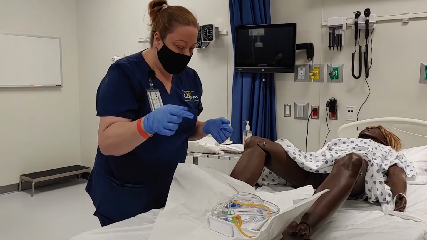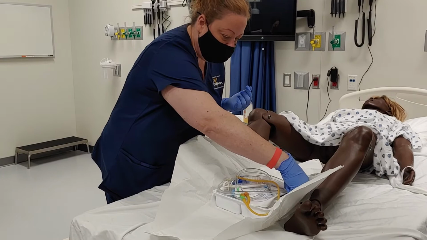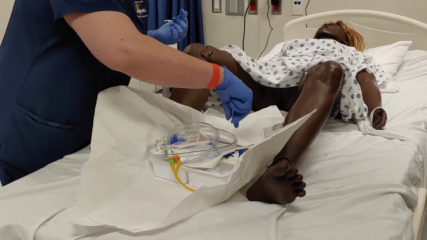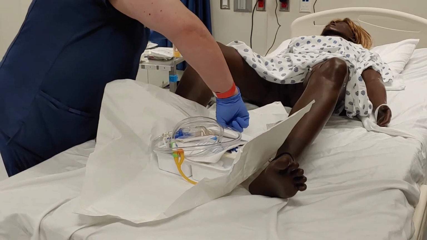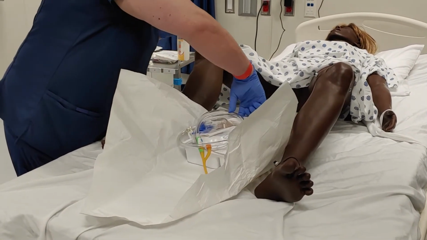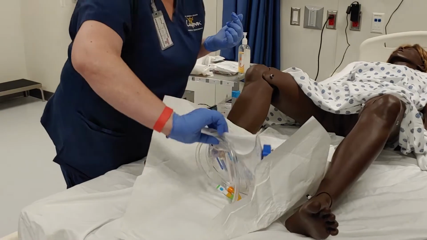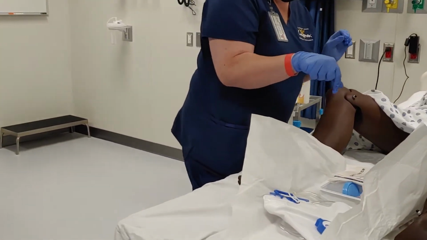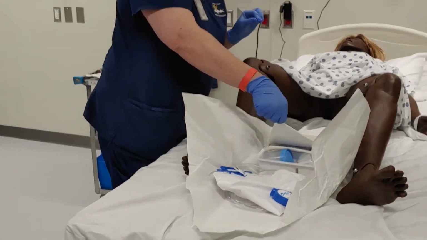Yeah. All right, so I'm going to very carefully pick up this portion that does not have to be sterile. I'm going to scoop this over here to the end, and I'm going to set this out here inside my sterile field, okay? Once I have that, I need to go ahead and get these drapes out.